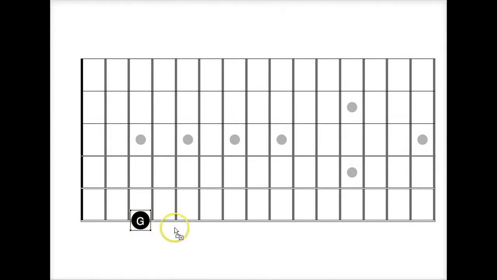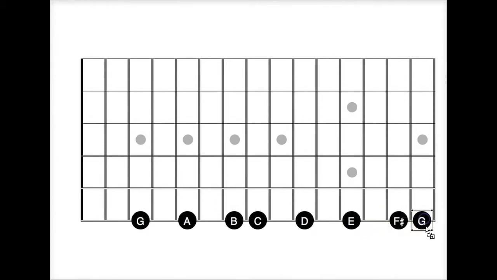So we take our first whole step, that's 2 frets on the guitar, and that gets us to A. Then we take another whole step, that gets us to B. Half step gets us to C. Now we got 3 whole steps. Okay, so we got a whole step to D, a whole step to E, a whole step to F sharp, and then a half step up to G.